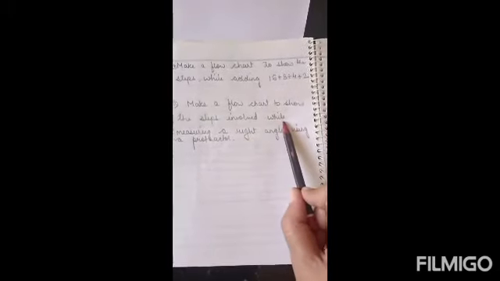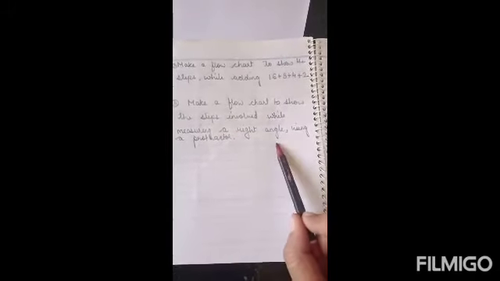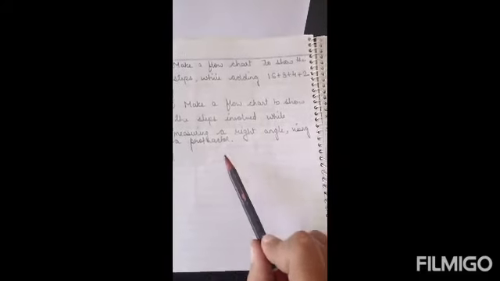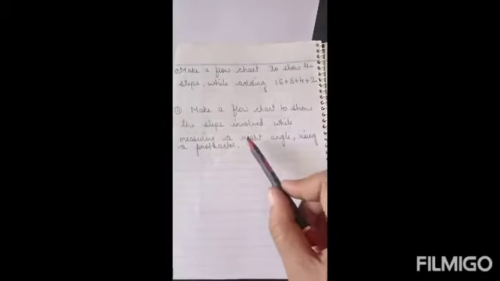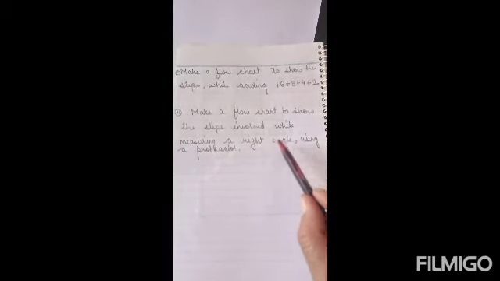And you'll make another flowchart, and that flowchart will show the steps which are involved while measuring a right angle using a protractor. You all know how to measure a right angle? Yes. So you have to tell the steps which are used to measure the right angle.